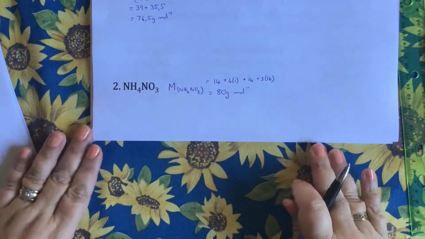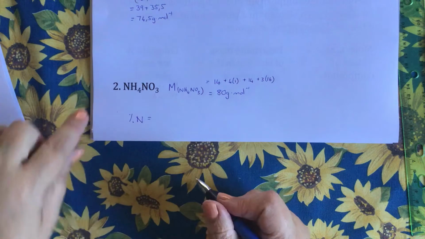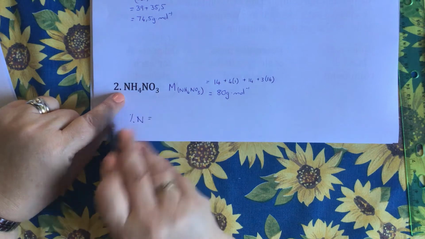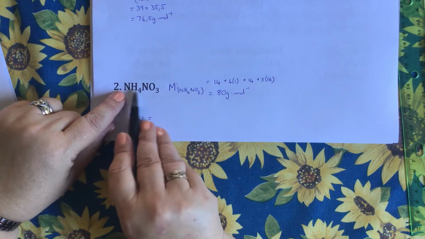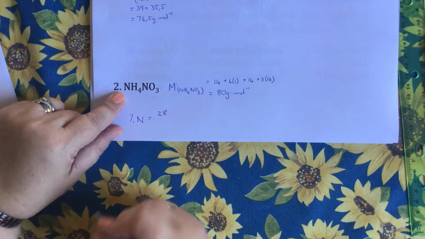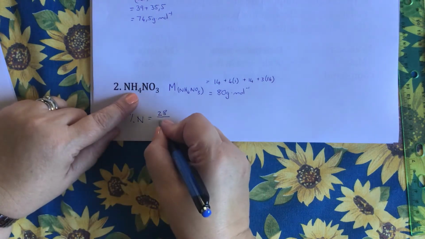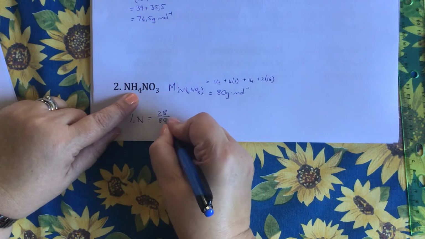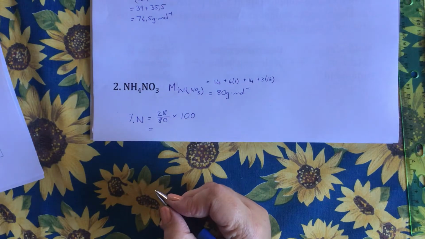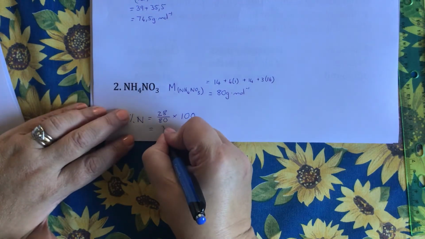Right. Now when I go and do the percentage of nitrogen, I have to make sure that I see there's not 1 but 2 moles of nitrogen in this compound. So this one has a mass of 14, that one has a mass of 14, so therefore the total mass of nitrogen in this compound is 28. So 28 grams of 1 mole of ammonium nitrate is nitrogen, divided by the total mass times 100. And typing that into my calculator, I find that the percentage of nitrogen is 35%.